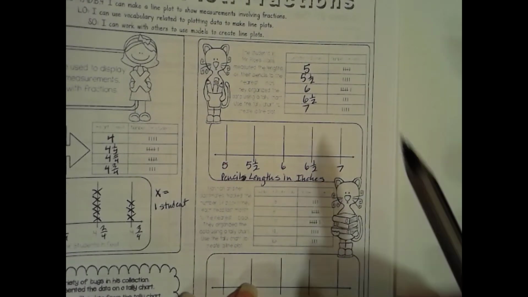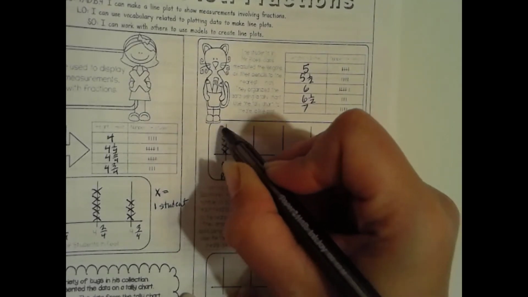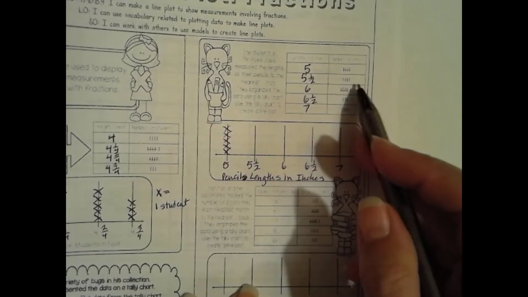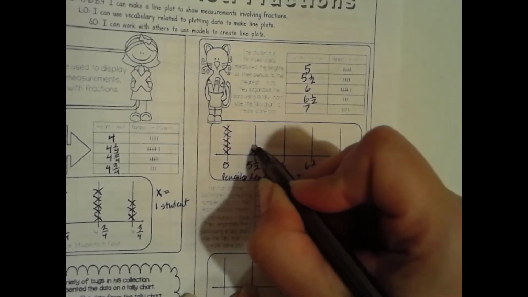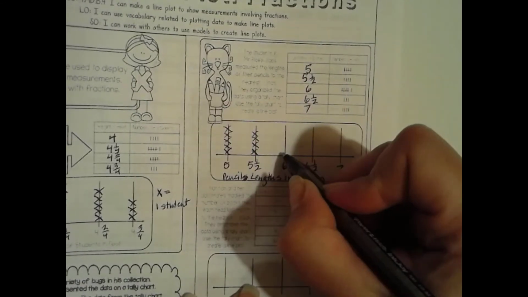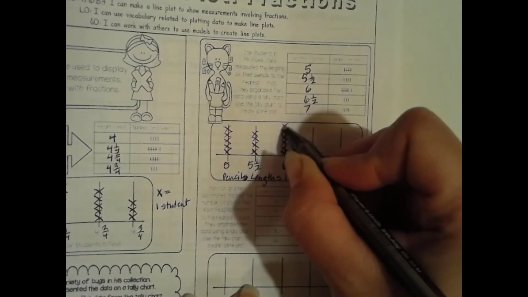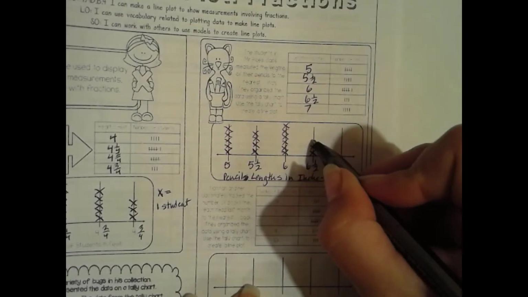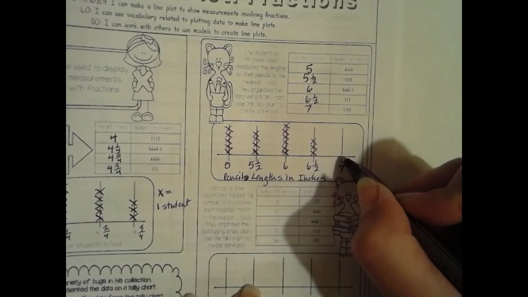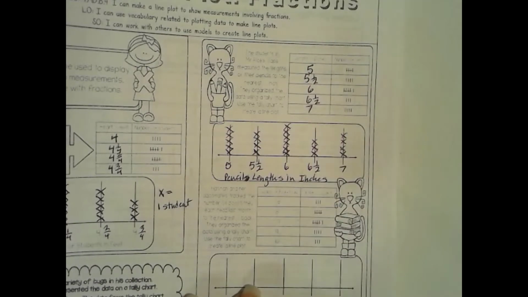Okay, based on our tally chart, we have a group of 5 at 5 inches. 1, 2, 3, 4, 5. We have a group of 4 at 5.5 inches. 1, 2, 3, 4. We have a group of 6 at 6 inches. 1, 2, 3, 4, 5, 6. We have a group of 3 at 6.5. 1, 2, 3. We have a group of 4 at 7 inches. 1, 2, 3, 4.